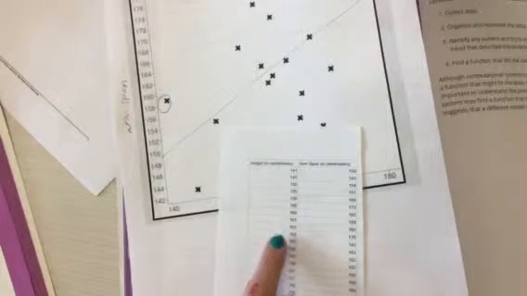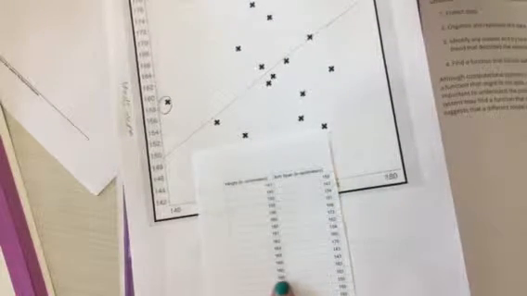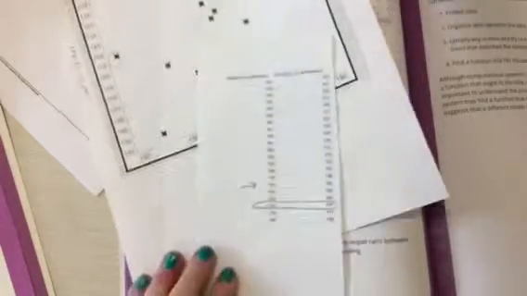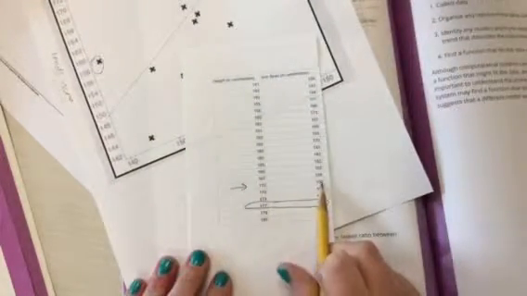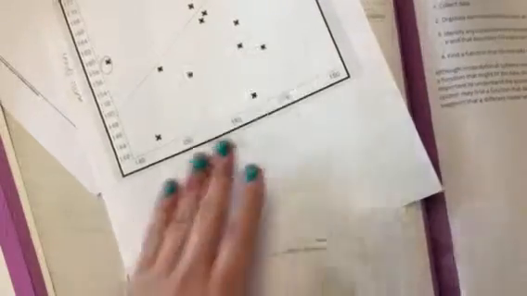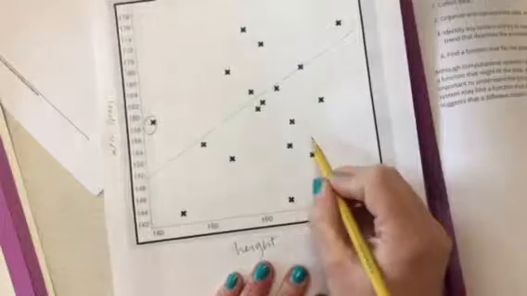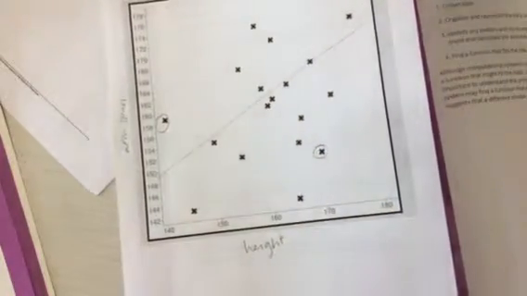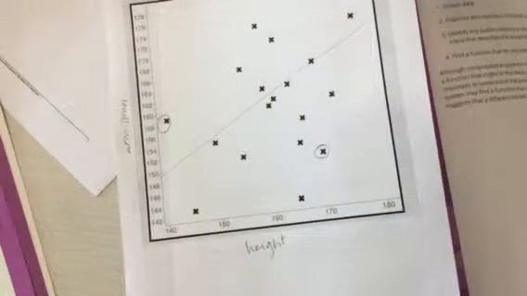Also, there was a person who had a height of 170 and an arm span of 150. That's a pretty big ratio as well. So either one of those would have worked. 170 and 150 looks like they're right about here. Okay?